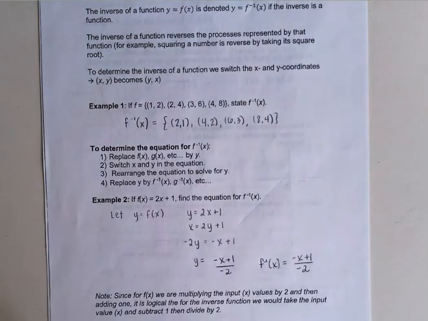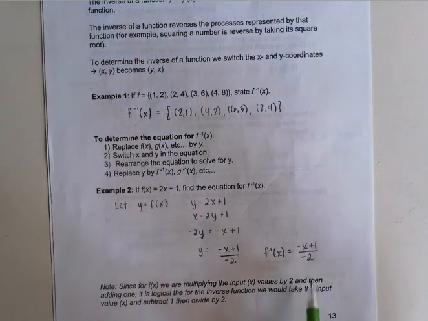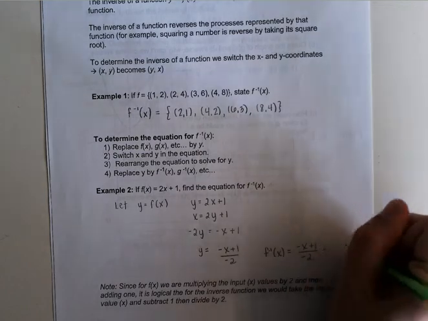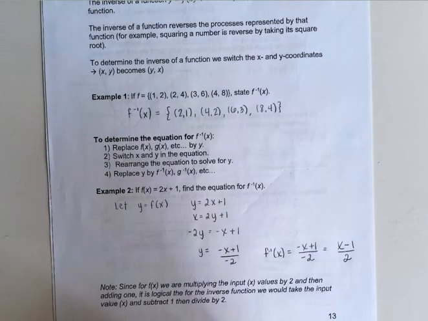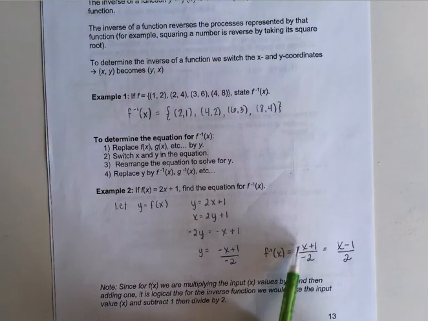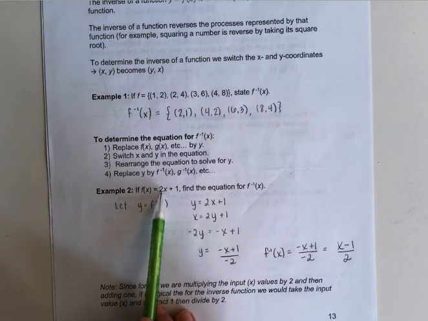And if you notice, in the original function, I was multiplying by 2 and adding 1. And here, in my inverse function, it makes sense that I'm actually dividing by 2, right? And if I simplify this a little bit, this would be x minus 1 over 2, right? Because this negative could be applied to both of these terms. So we see that I'm dividing by 2 and subtracting 1, the exact opposite operations as I had in the original function.